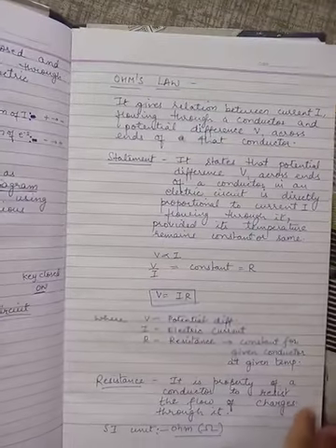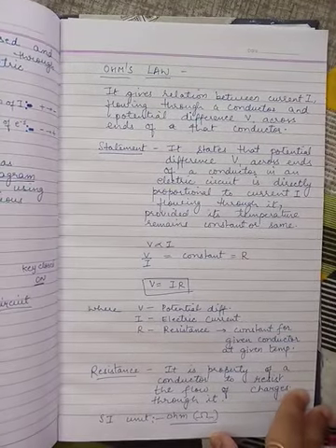Next comes the very important topic, that is our Ohm's law.